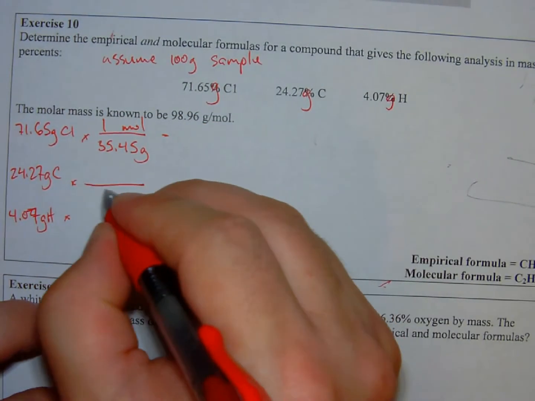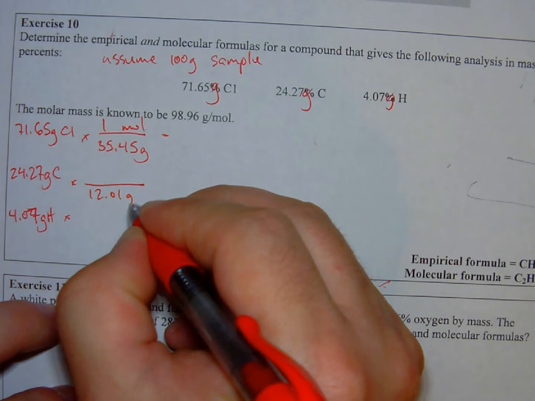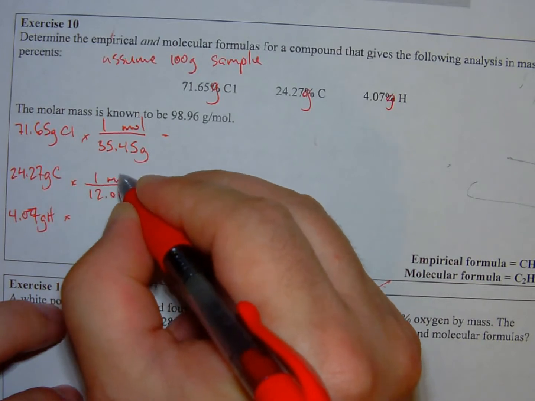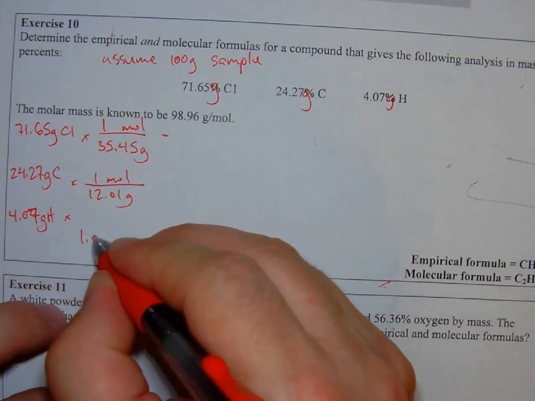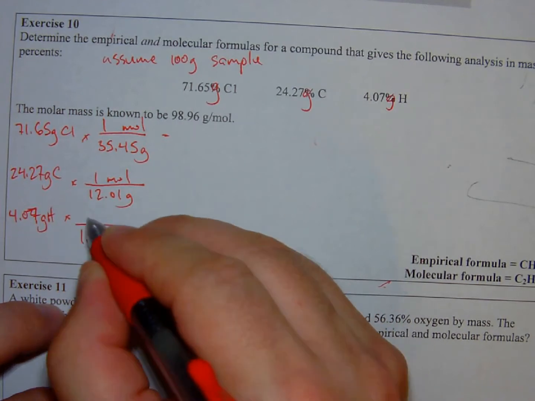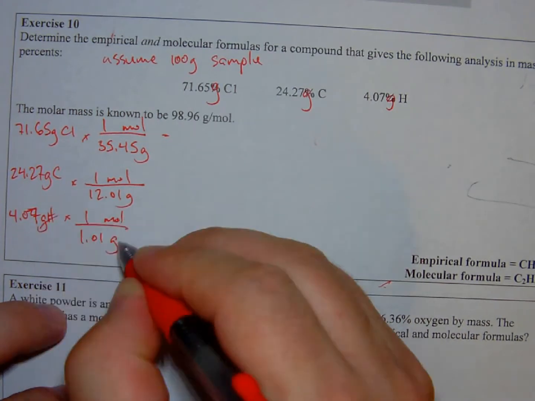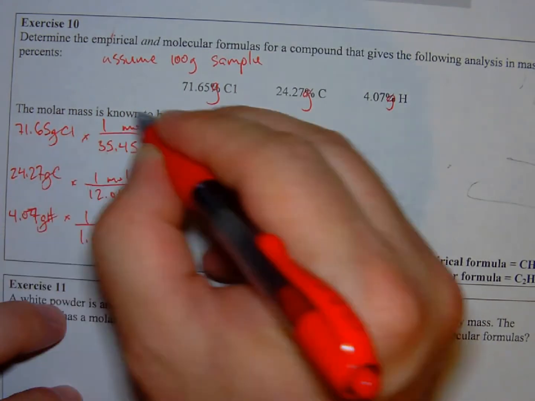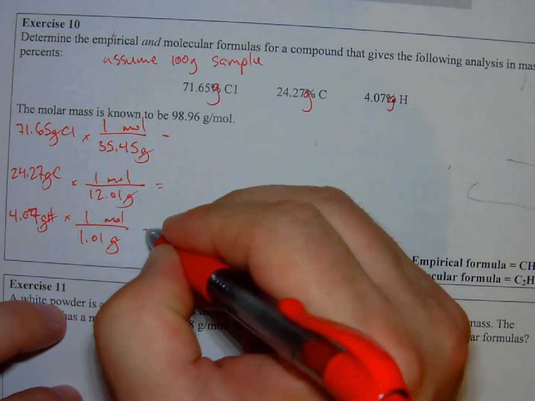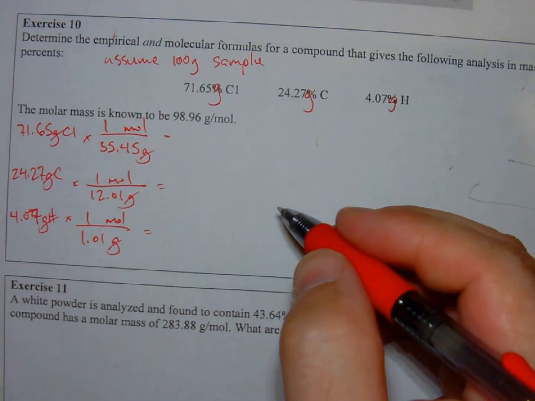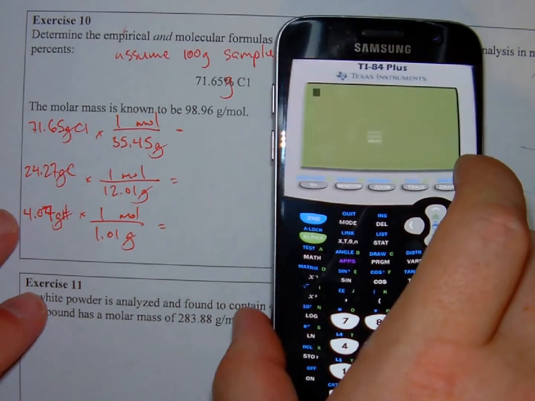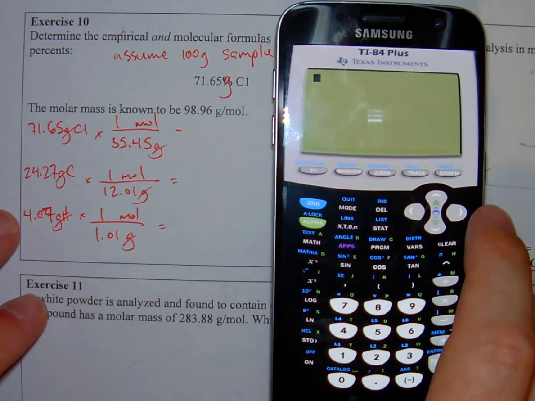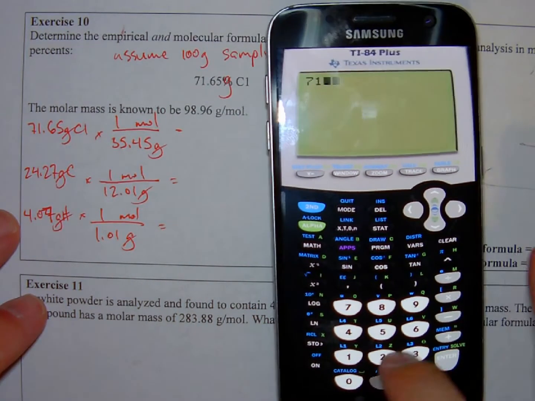Carbon, I know that one off the top of my head. 12.01 grams per 1 mole, and hydrogen, that's 1.01 grams per 1 mole. Grams will cancel, moles will be left on each of them. So when I do these calculations, I'm going to have some calculator vomit, I'm pretty sure, so let's see how it goes.